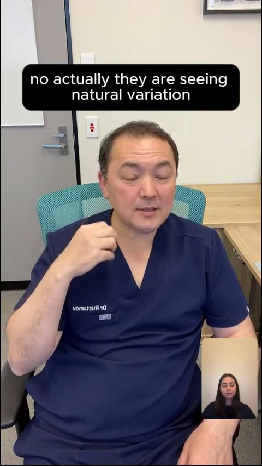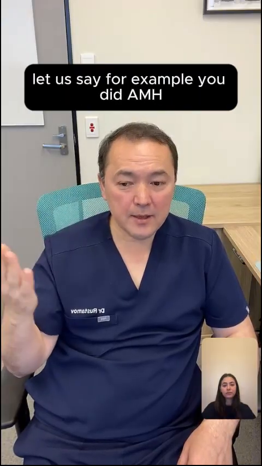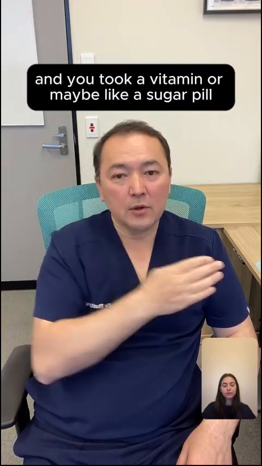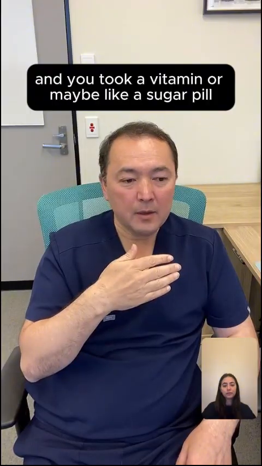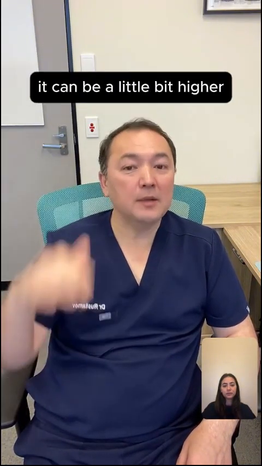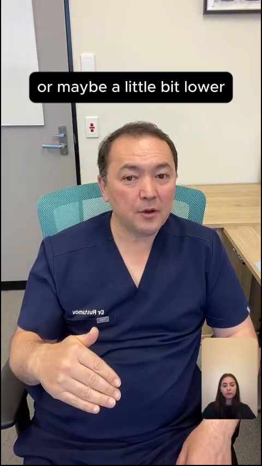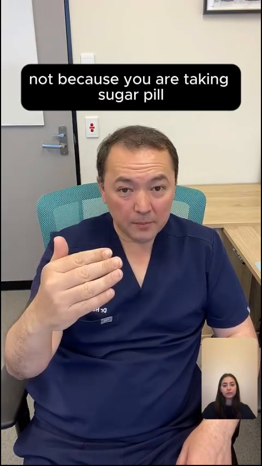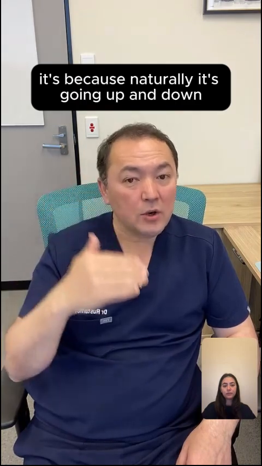No, actually, they are seeing natural variation. Let us say, for example, you did AMH and you took a vitamin, or maybe a sugar pill. Then after 3 months, you checked your AMH. It can be a little bit higher or a little bit lower, not because you're taking a sugar pill, but because naturally it's going up and down.